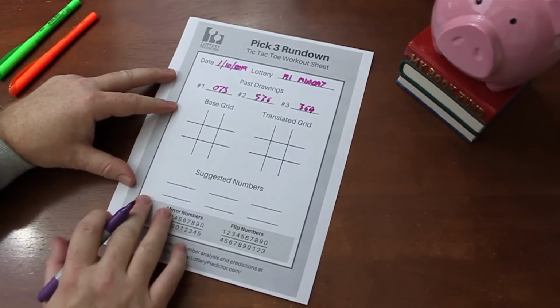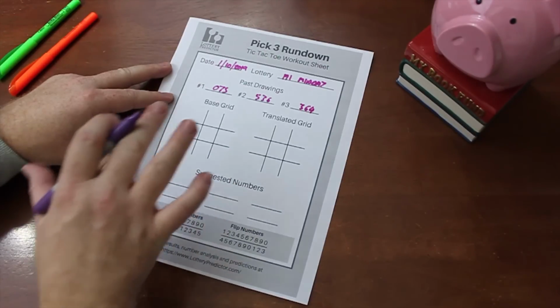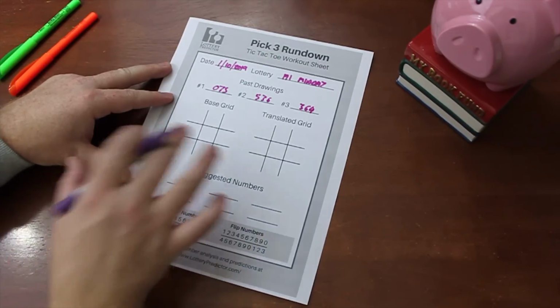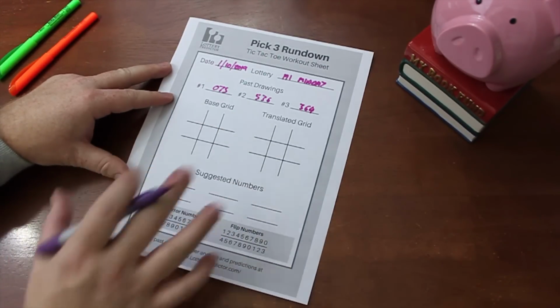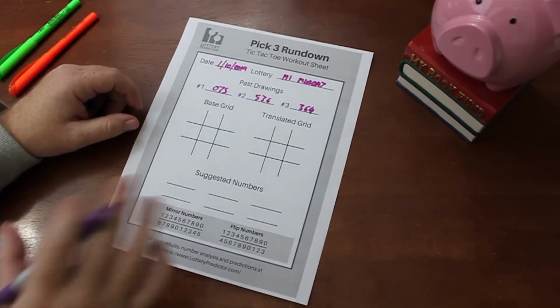Once we have those past results, now we can move on to the grids. And this is really the main part of this rundown, filling out these grids, and that's where you'll start to generate your numbers for your next lottery drawing. And it's a very simple process to fill these out.